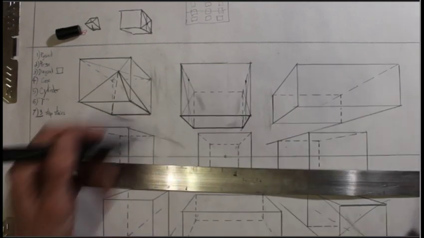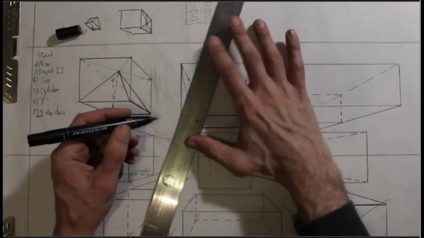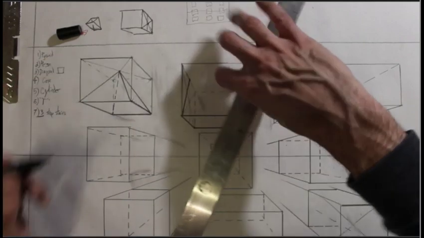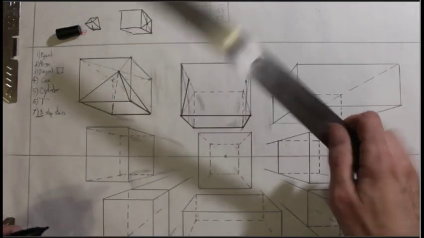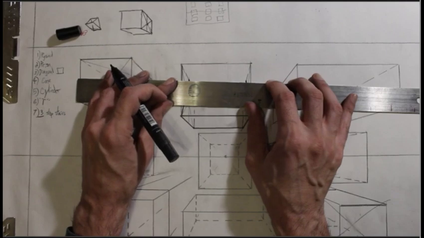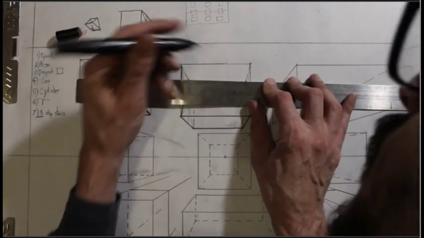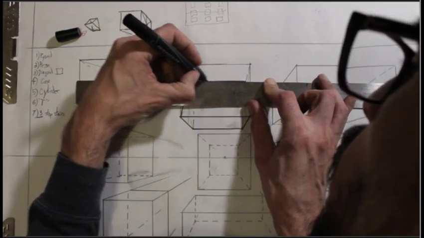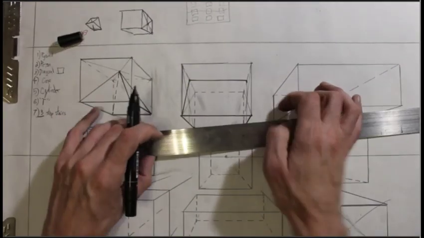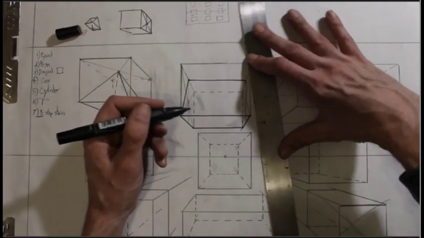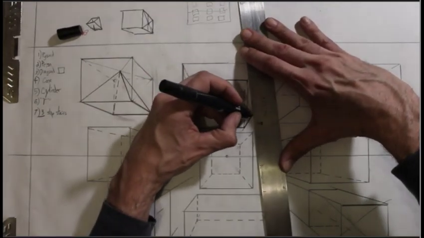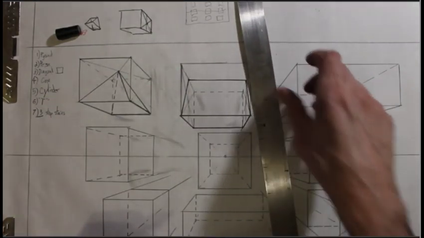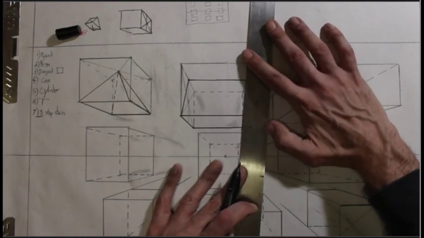Okay, so got the base. Now let's connect the three corners of my triangles. So you can start to see, let's draw this vertical line, what these shapes are good for. This is good for roofs, tents, I guess. Whereas the pyramid, that'd be well suited for like towers.